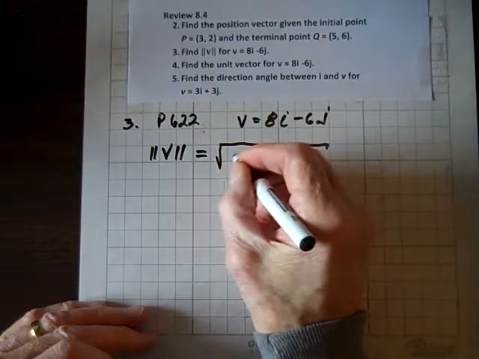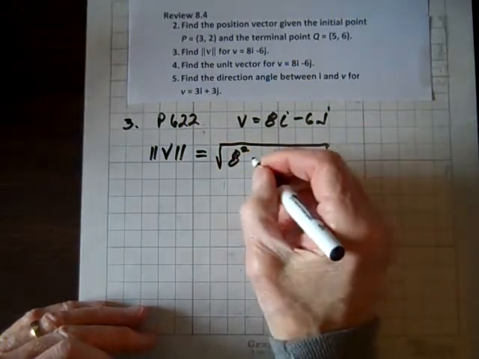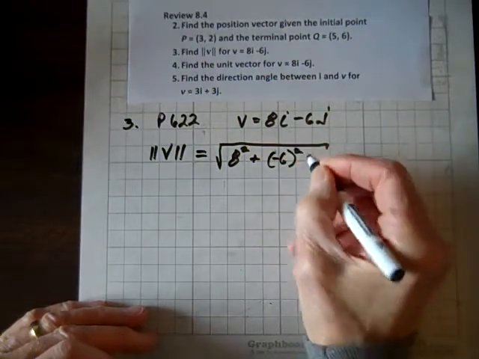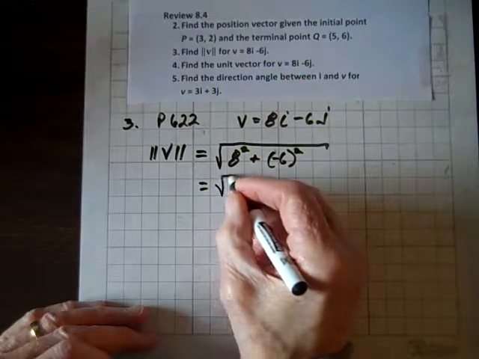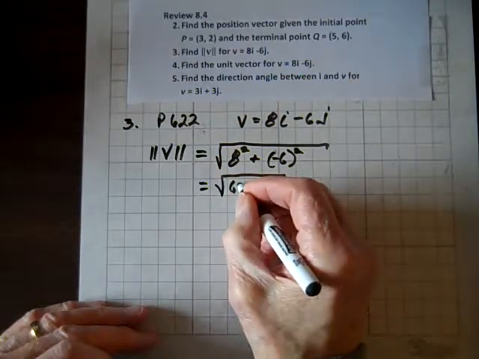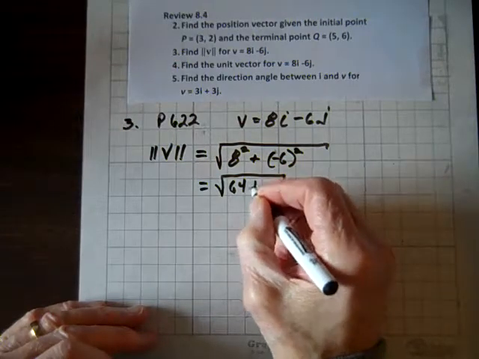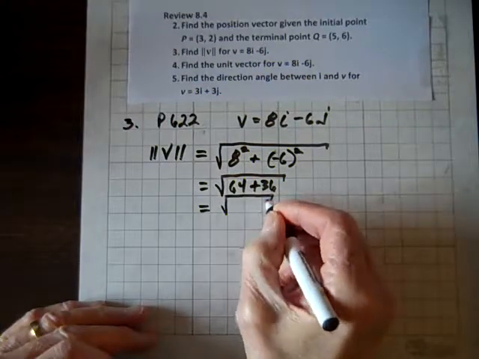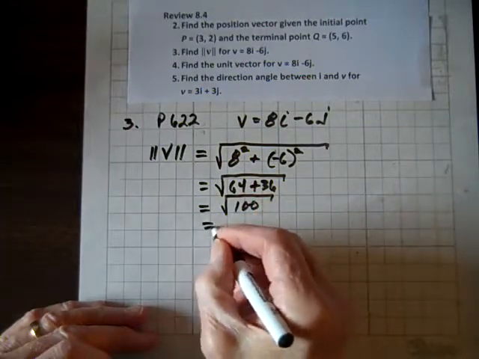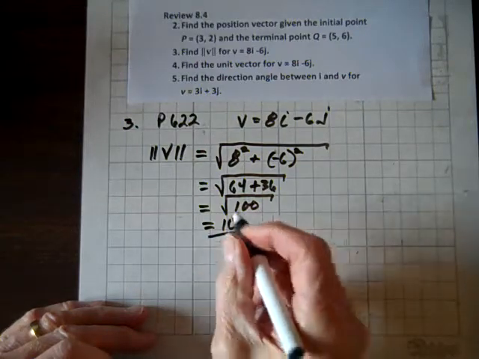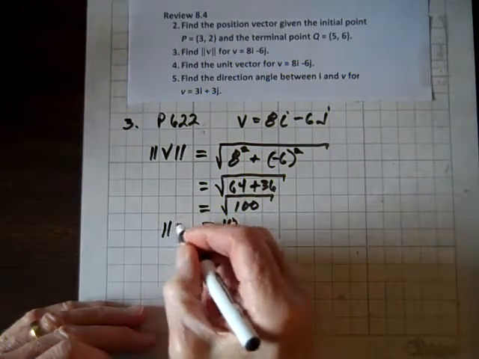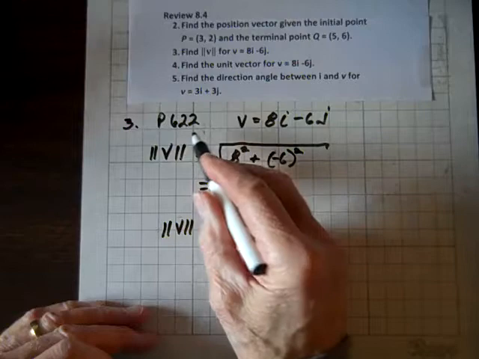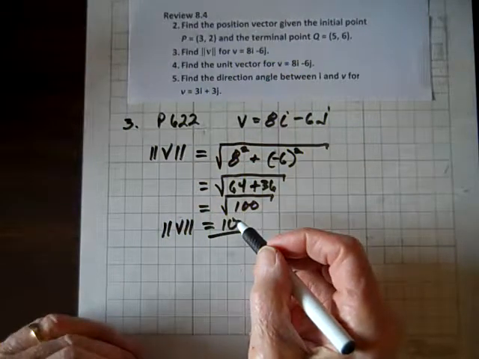So the coefficient on i is 8, and we're going to square that. And the coefficient on j is minus 6, so we'll square that. And what we get is the square root of 64 plus 36, which equals the square root of 100, which equals 10. So the magnitude of this vector is 10. And by the way, that's found on page 322.